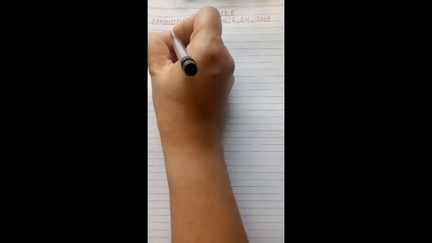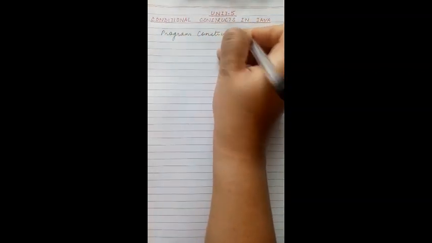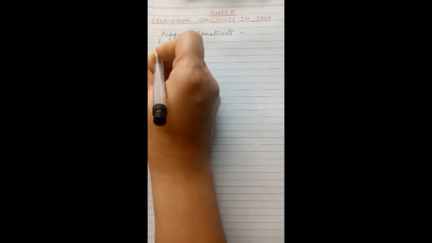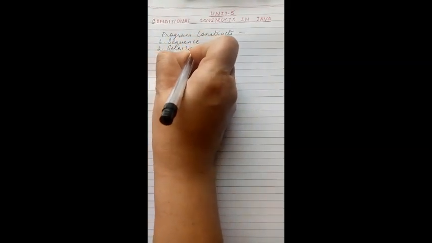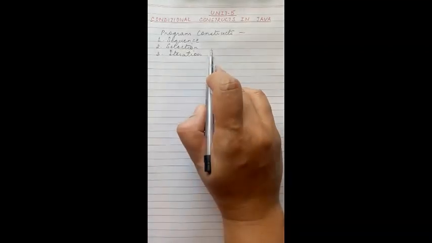Hello children, today we will be starting with Unit 5, that is Conditional Constructs in Java. We will be discussing firstly about the various program constructs. The program constructs, the way in which a program can be written, can be subdivided into sequence, selection, and iteration. So programming constructs can either be sequential, they can either be selection, or they can either be iteration.